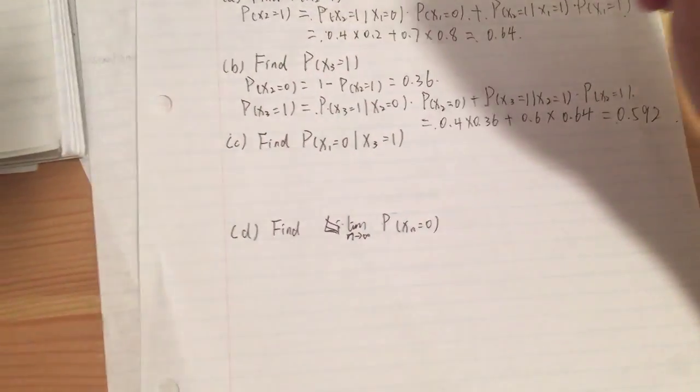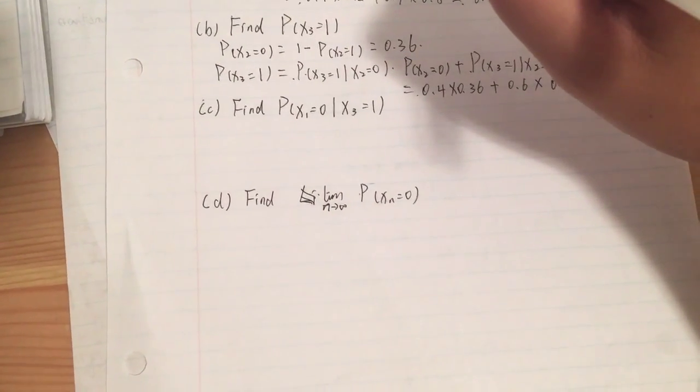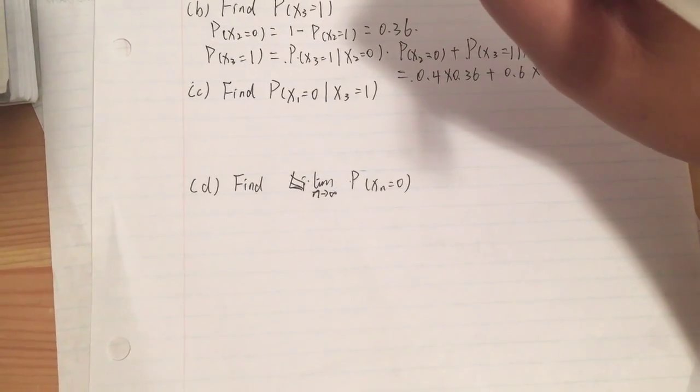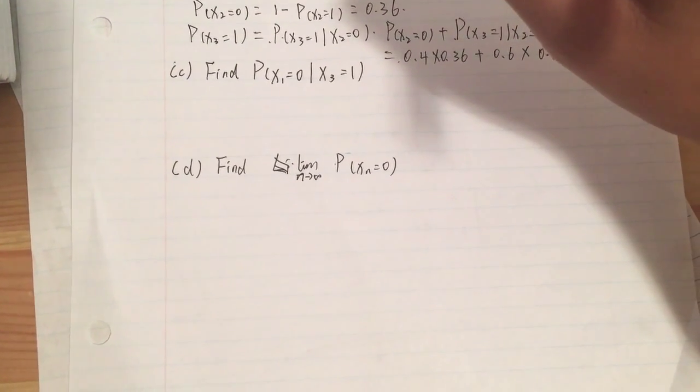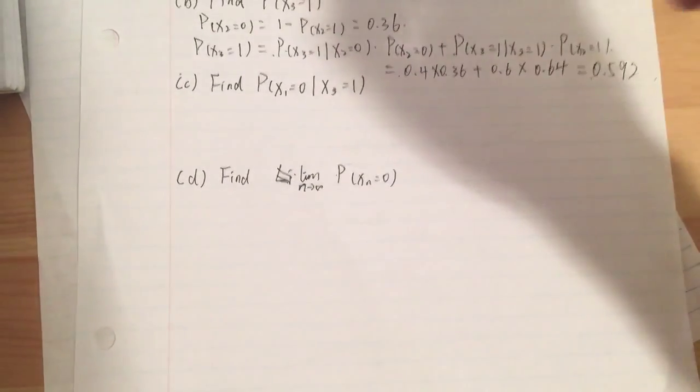And the third question is: find the P of x1 = 0 when x3 = 1 happened.